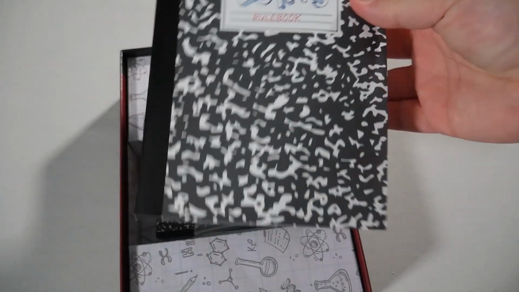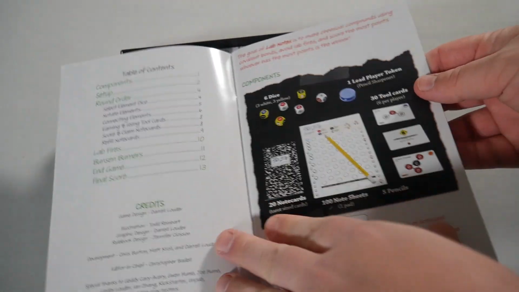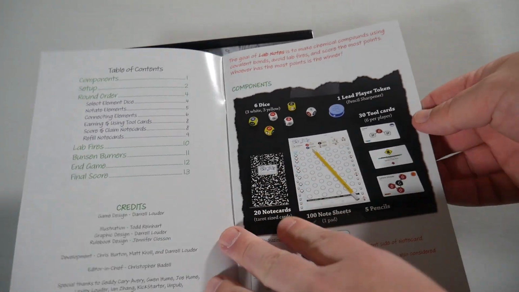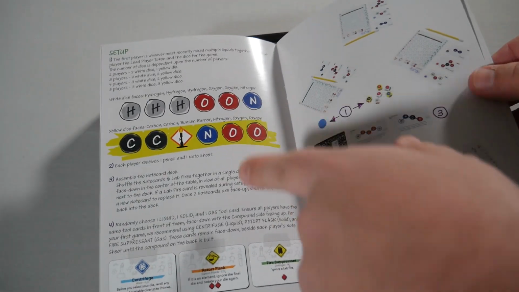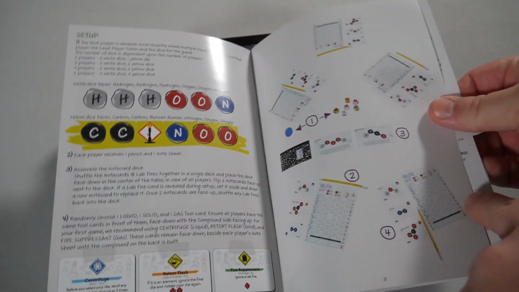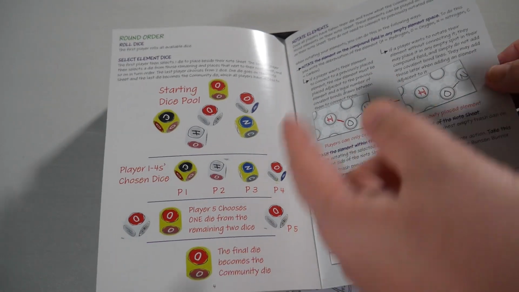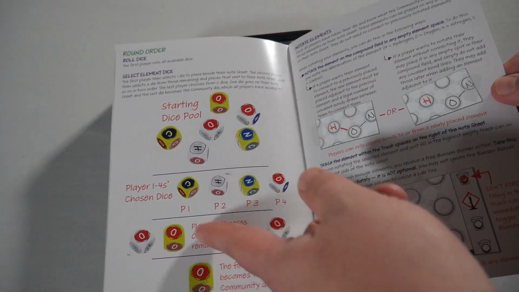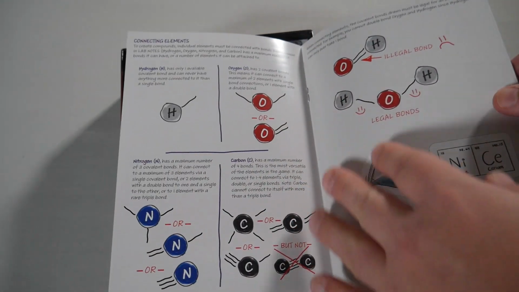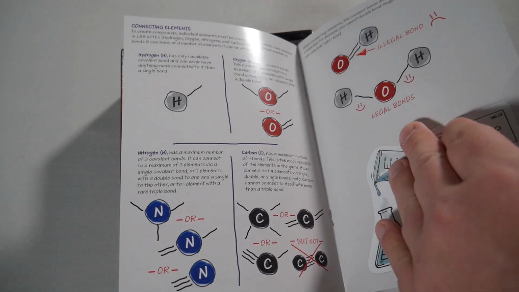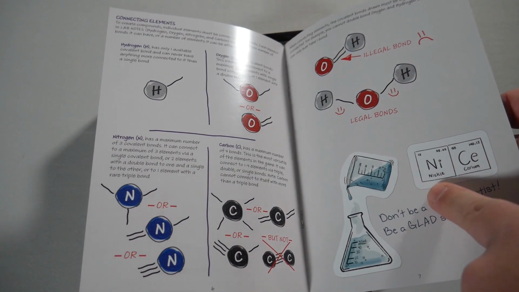Here is the rule book. I just went over a bunch of it with you, but obviously there's a lot more to it than what I just basically said. Table of contents, here's your credits, the components, the note cards, setup, there's the different die faces, there's a setup for 5 players. Round order, as you see, starting dice pool, they select those, player 5 selects those, then you get a community die. Then how to notate the elements and what you can do on your board. Doing the covalent bonds. Don't be a mad scientist, be a glad scientist.